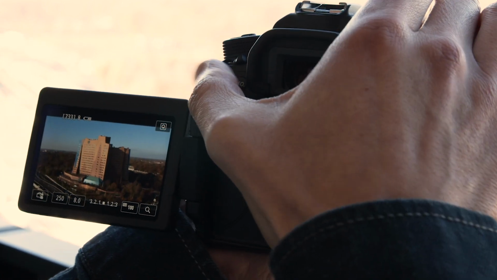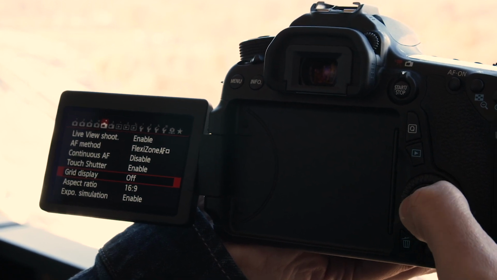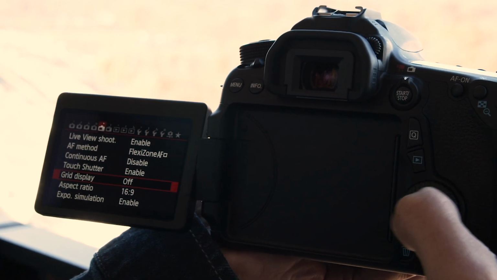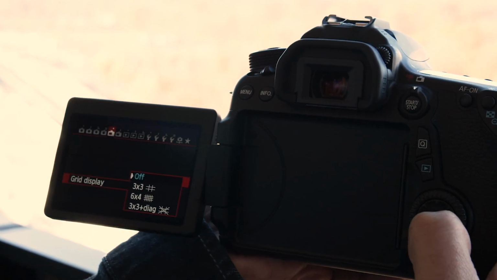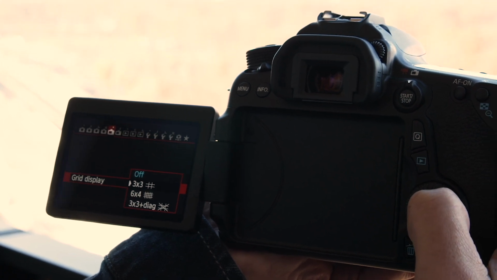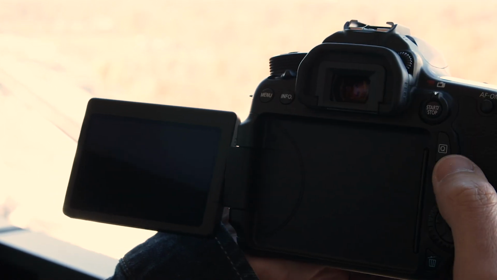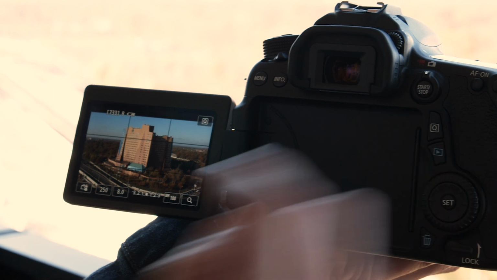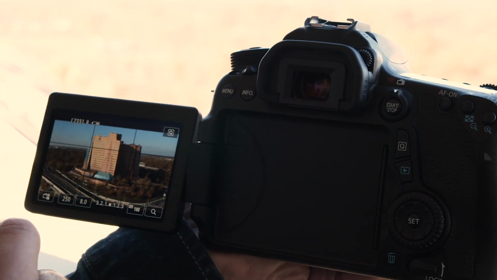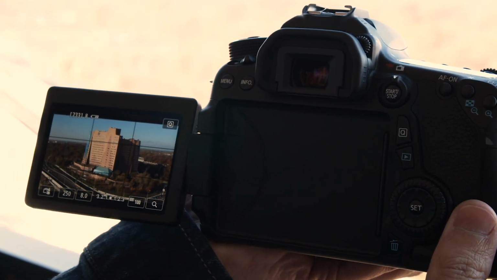Well, the first thing you do is go into the menu and search for an option that's called the grid, or raster in het Nederlands. And you can turn on the grid and make use of these 3x3 squares. And then when you go back to your view, you can see that your screen is divided into these 9 squares. So you have 2 horizontal lines and 2 vertical lines. And now you can make use of that to make a nicer composition.